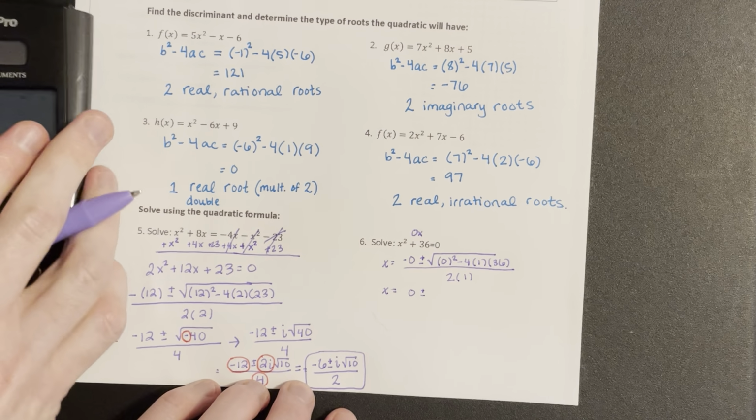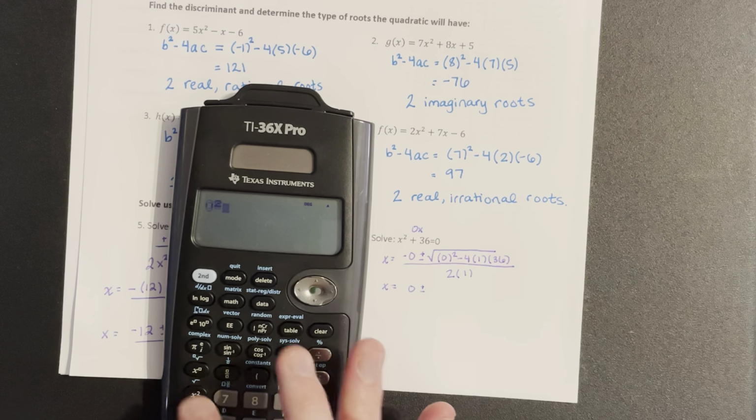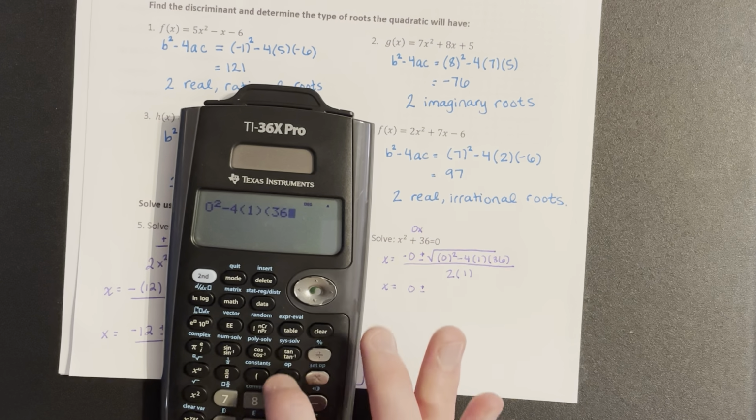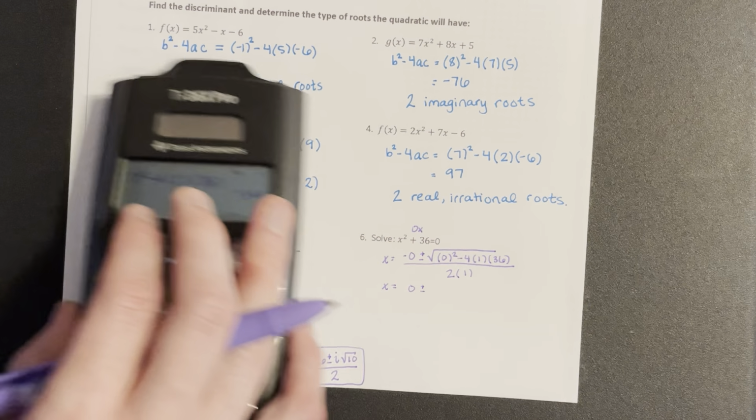And so we work that part out. Let's see what we get. 0 squared is just 0, but minus 4 times 1 times 36 is negative 144.